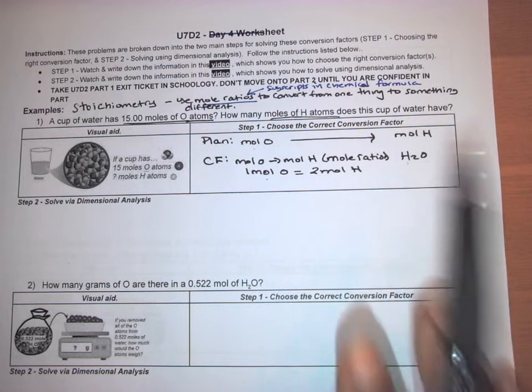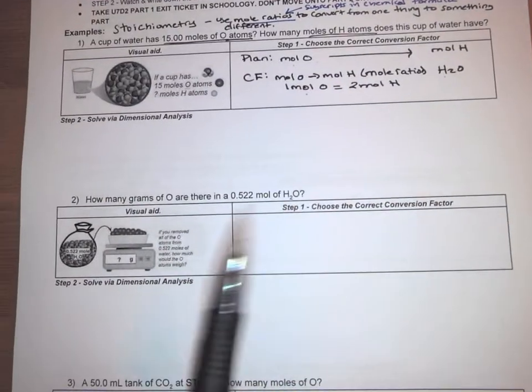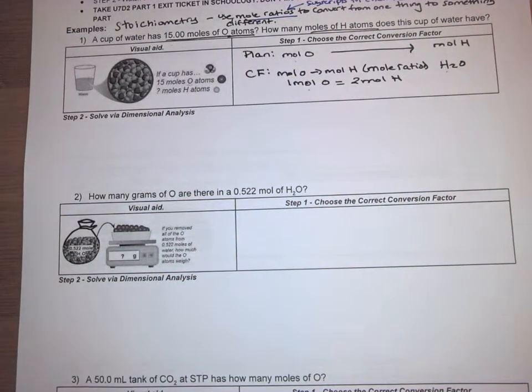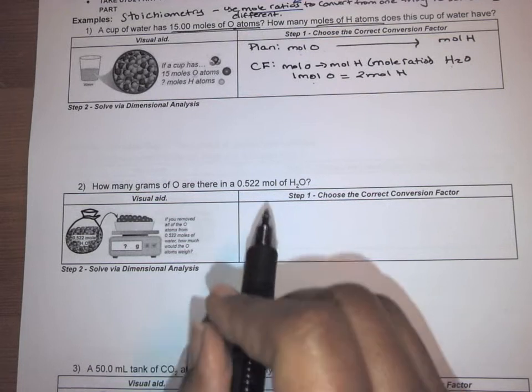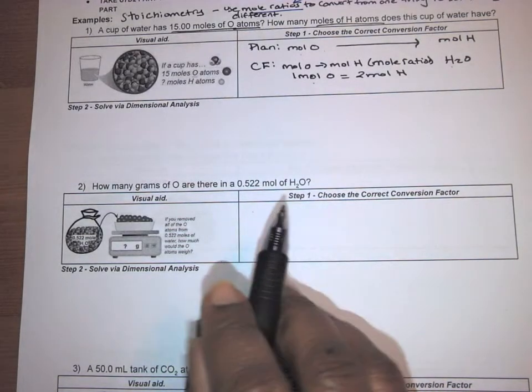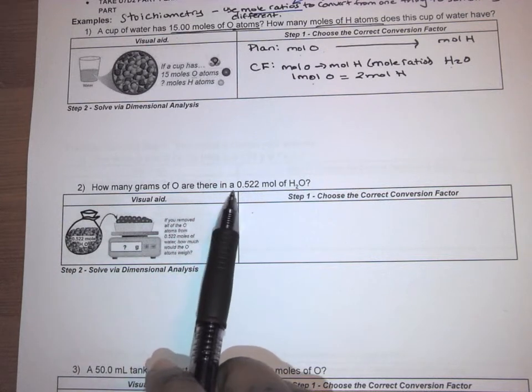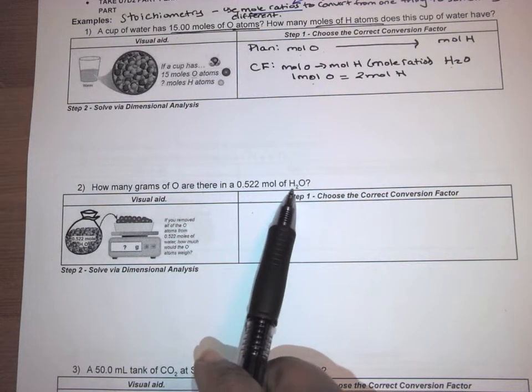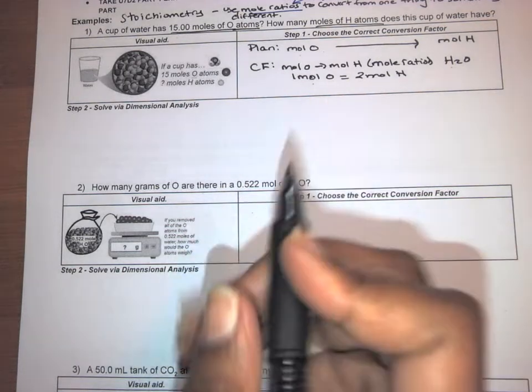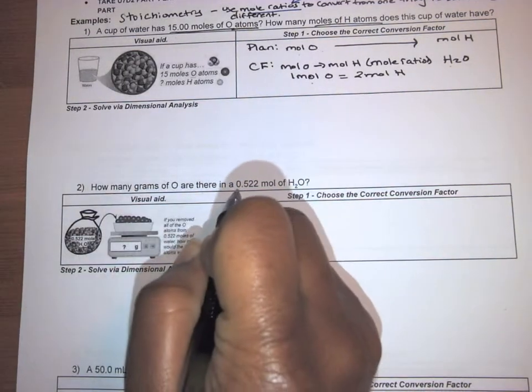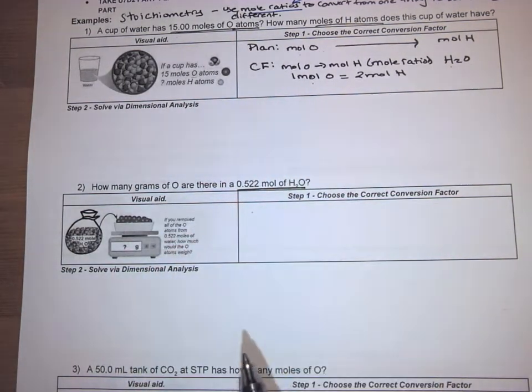All right, let's try the next problem. The process is going to be the same. We're going to read it, identify our given and find, then make our plan, and then figure out our conversion factor. This problem says: how many grams of oxygen are there in 0.522 moles of water, H2O? So we are starting off with moles of water.